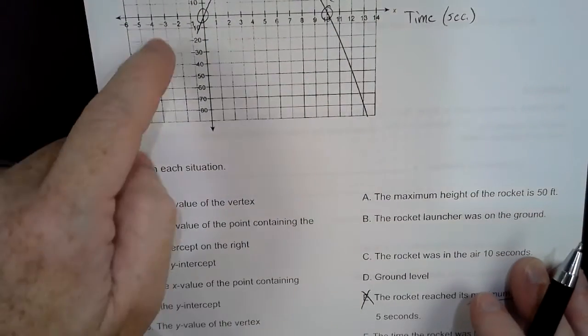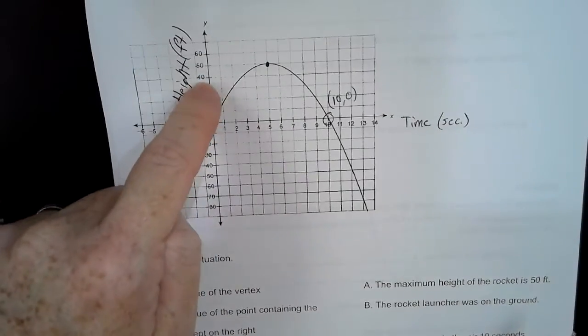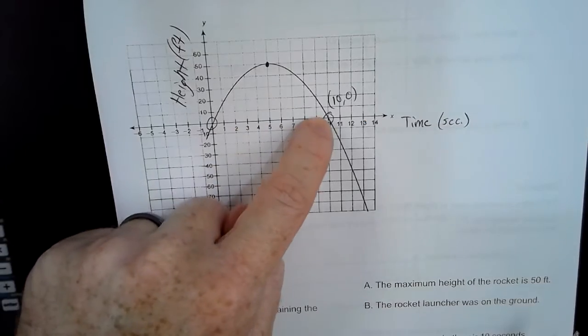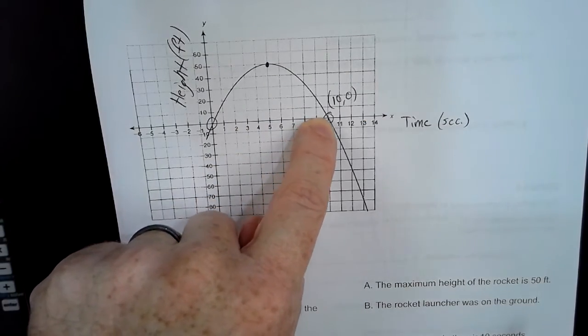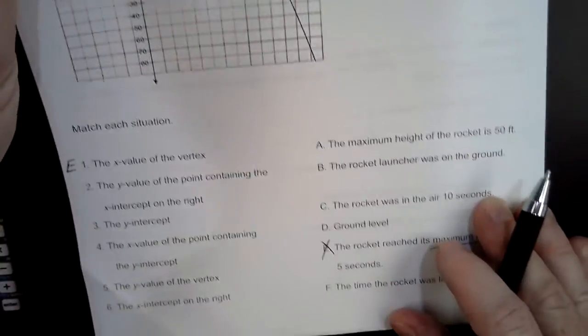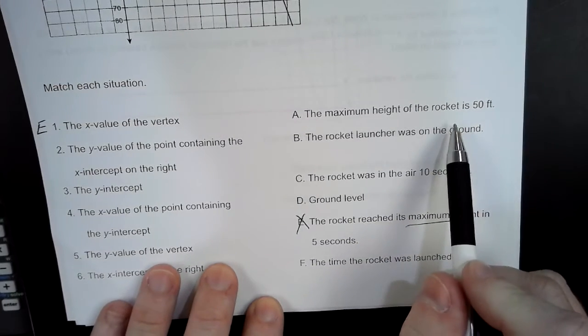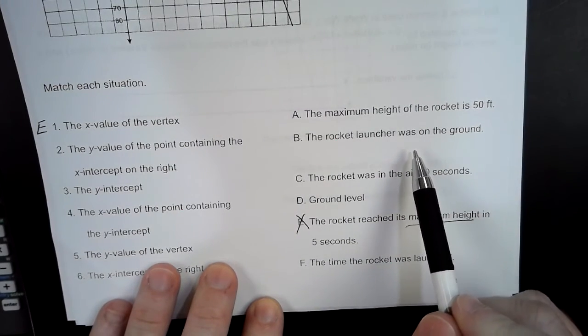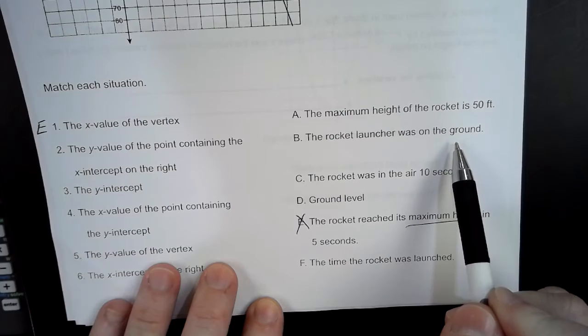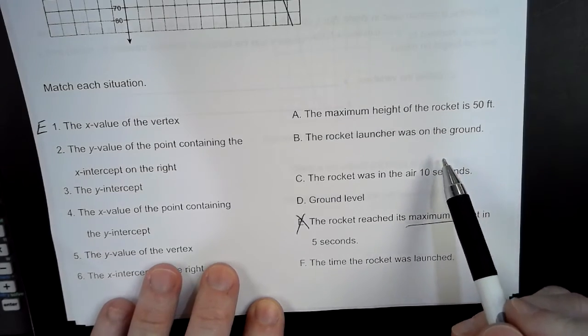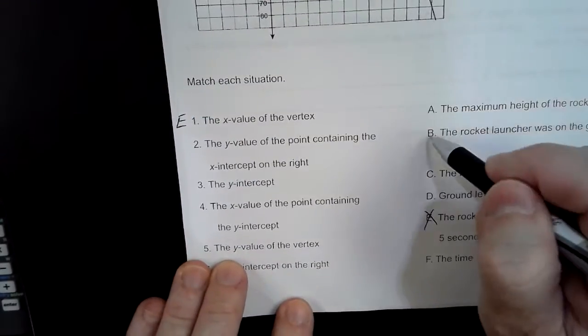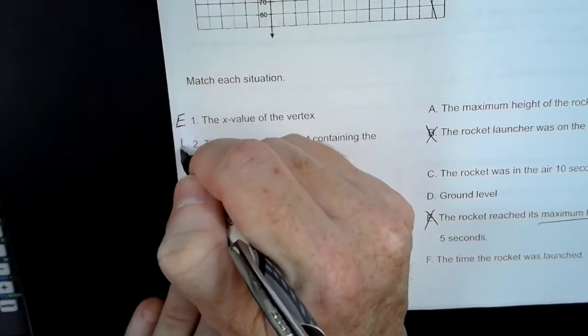So I'm going to look for something, and this is the flight of the rocket going up, and here's where it's landing. So maybe something about 0 or landing. Maximum height is 50. The rocket launcher was on the ground. There we go. That sounds perfect to me. So I would say 2 is B.